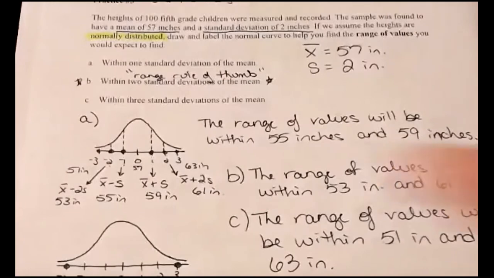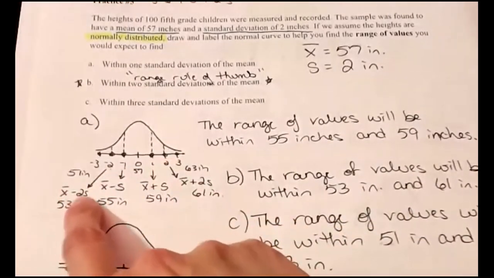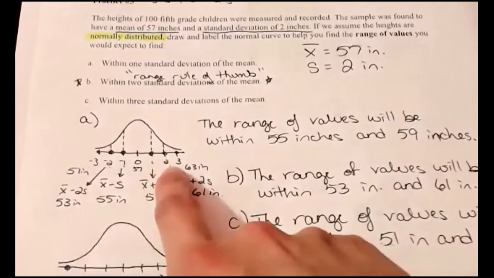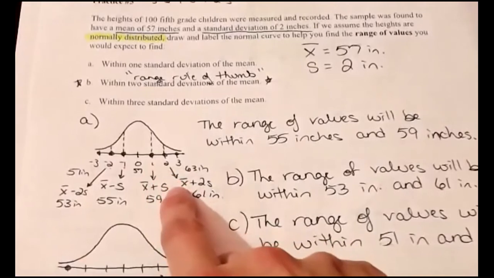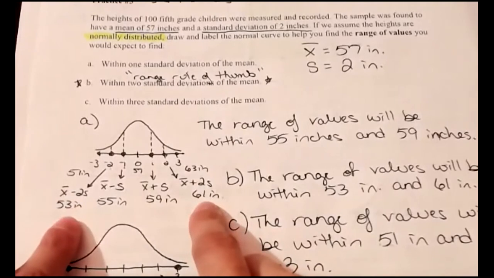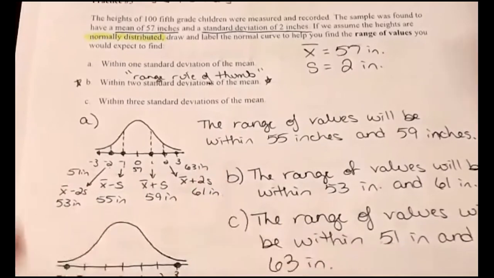So notice that at -2 and +2, we took the mean and we subtracted 2 standard deviations. That's what gave us 53 inches. And then for the upper value, we took the mean and added 2 standard deviations, and that's what gave us 61 inches. So the range between 53 and 61 inches would be usual, right? I'll show you on the diagram in just a second. I wanted to demonstrate that we have done this before.